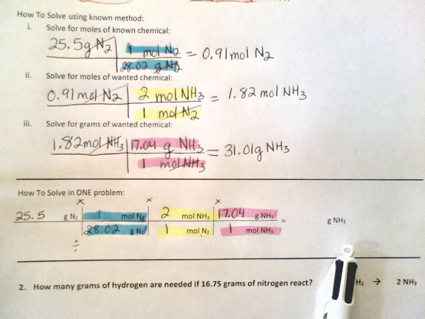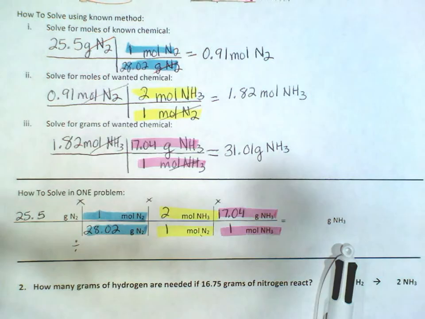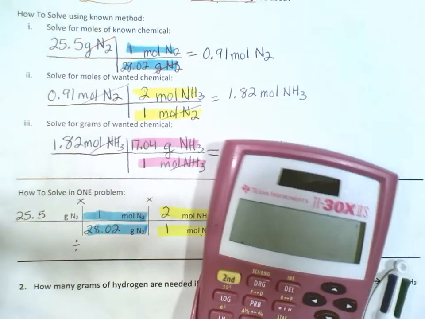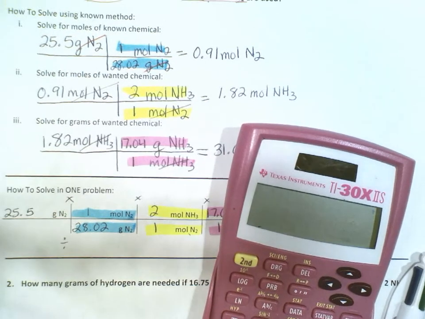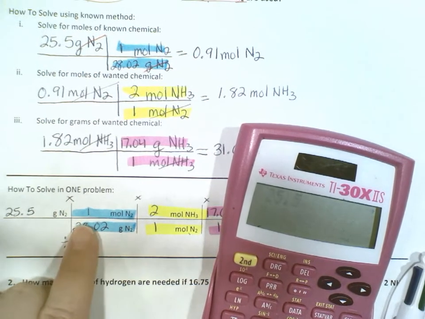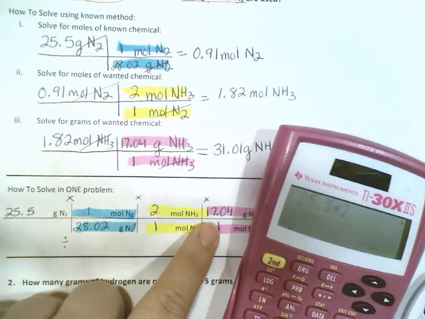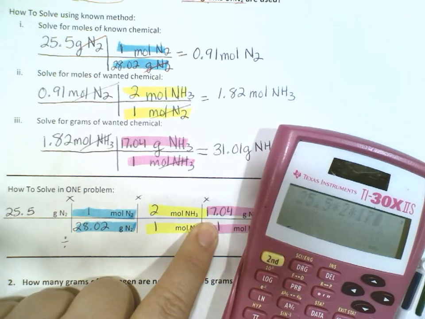Turn my light on here. Oop, got a little brighter there. Okay, so if we look at our calculation, we have 25.5, we're multiplying by 1, so we don't have to put that in, times 2 times 17.04.